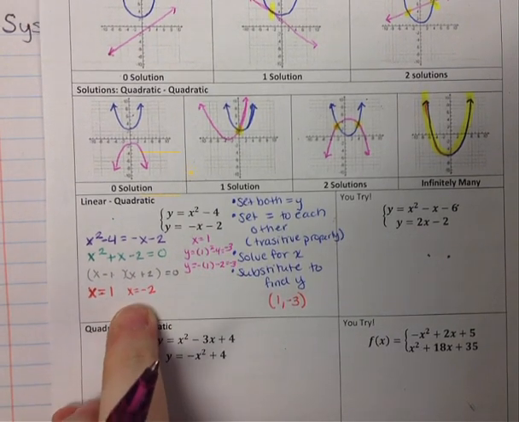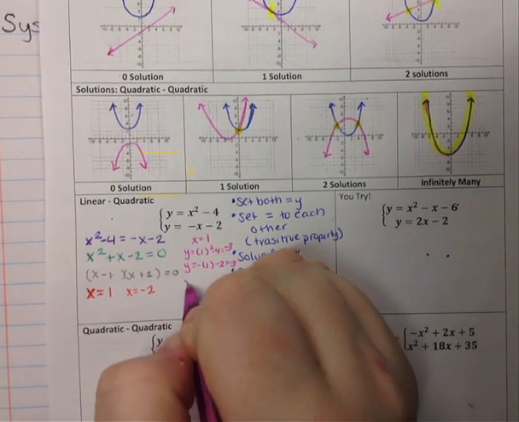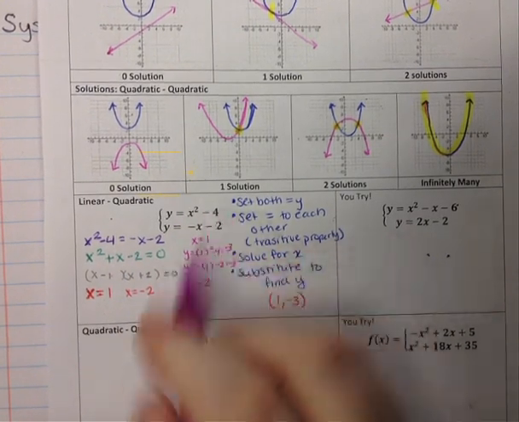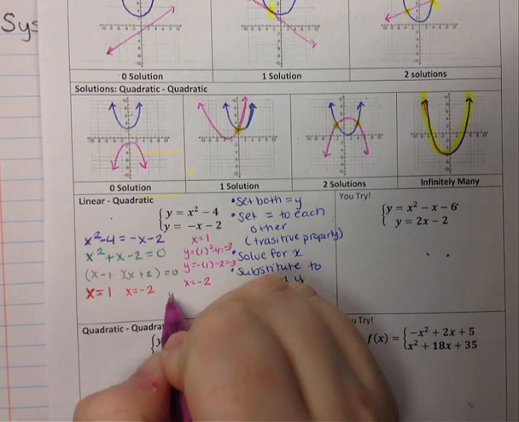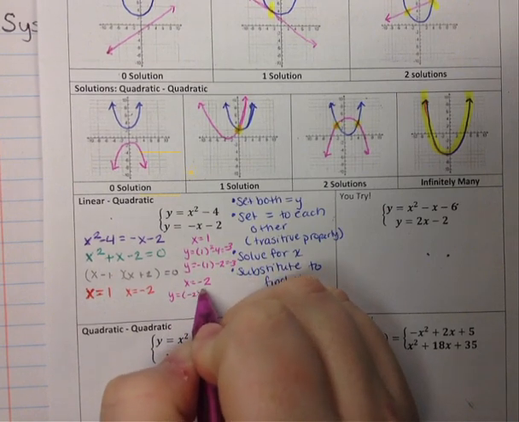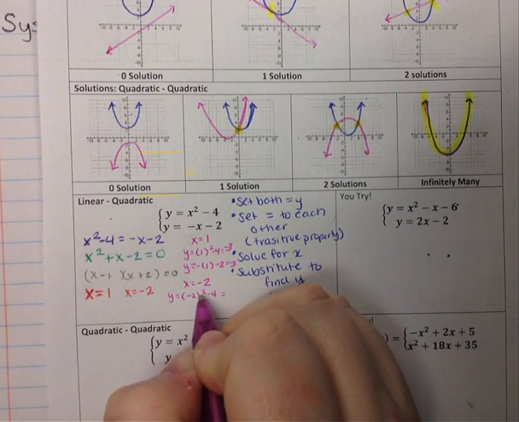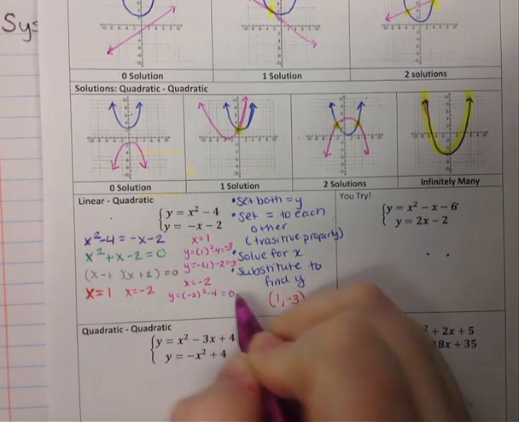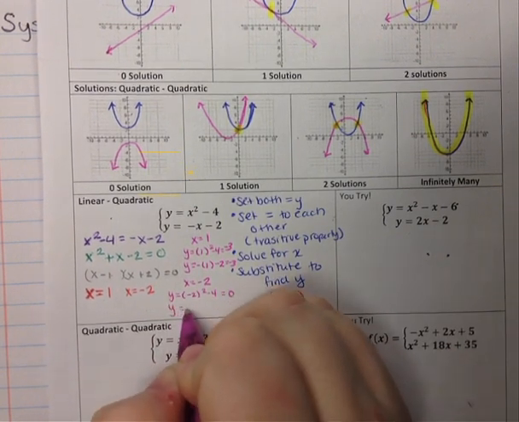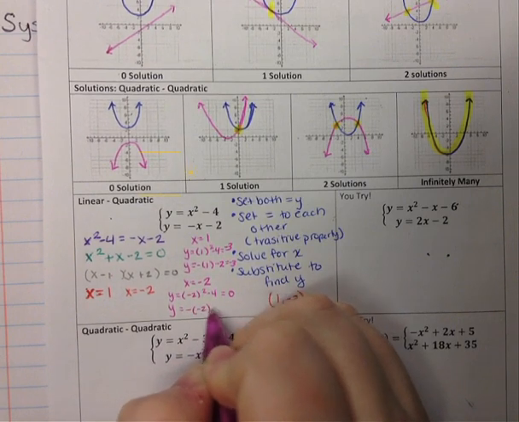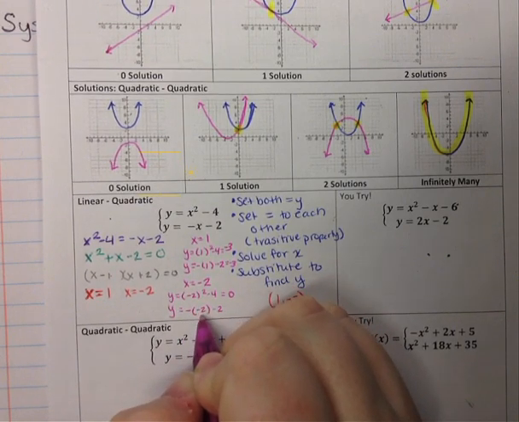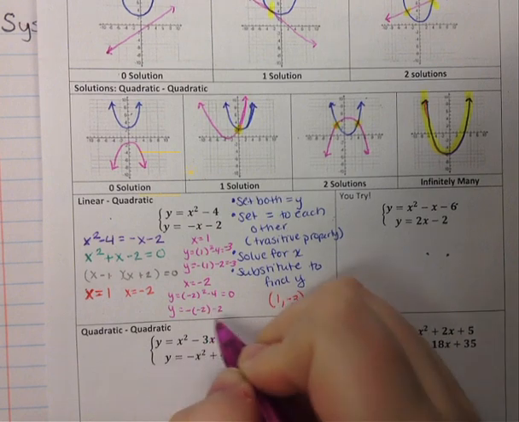We also want to try out the negative 2. So when we do x equals negative 2, we're going to do the same thing. y equals (negative 2) squared minus 4. That's equal to negative 2 squared is positive 4, minus 4 is 0. Then we do y equals negative (negative 2) minus 2. Negative times negative 2 is a positive 2, minus 2 is 0.